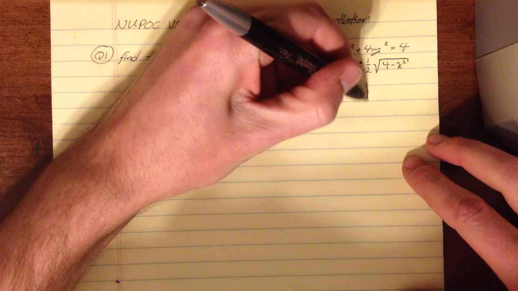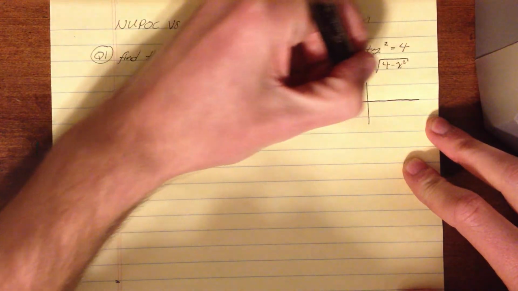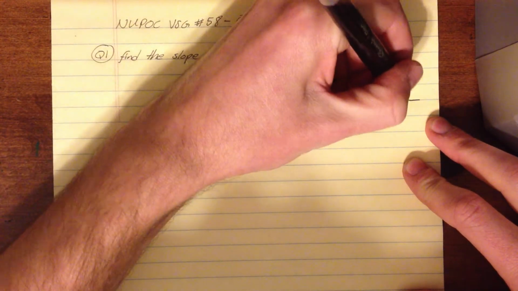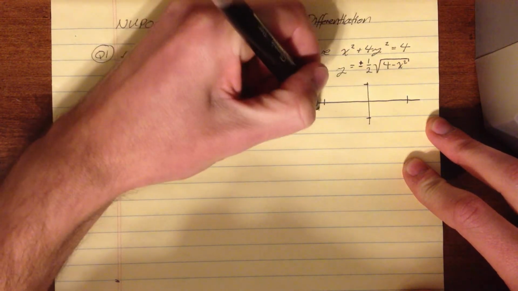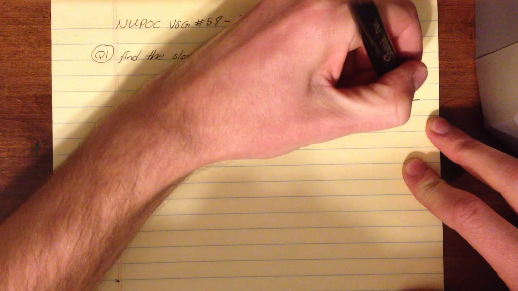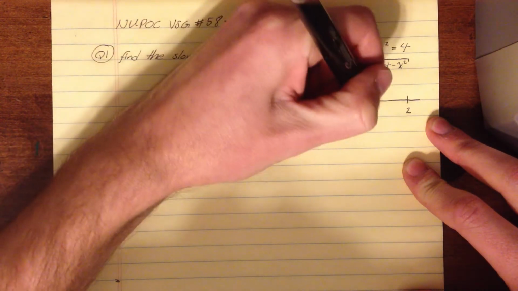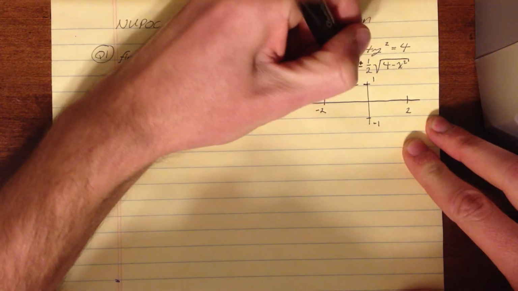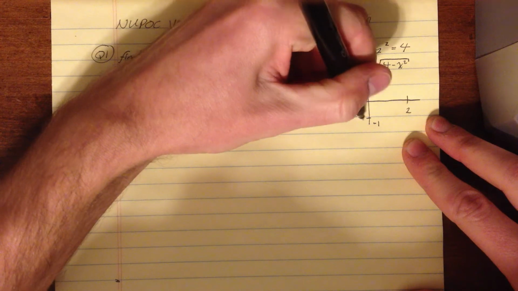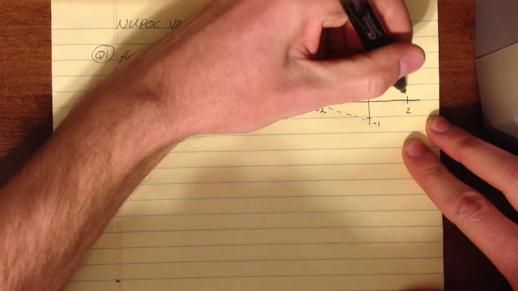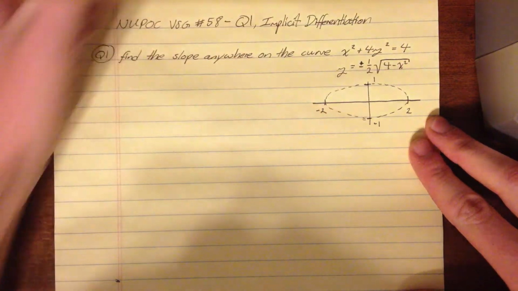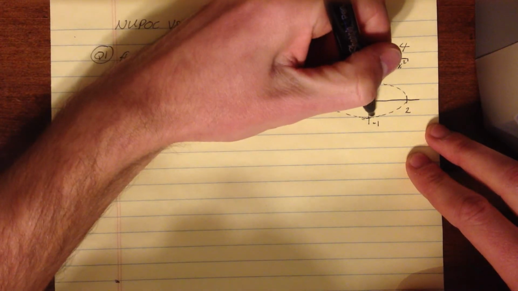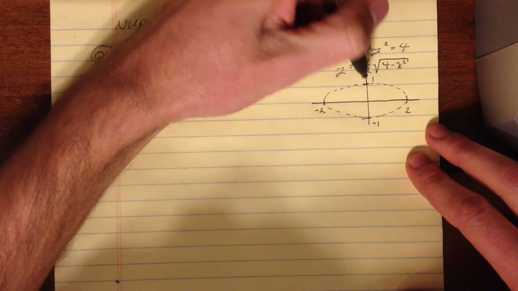So if we were actually to plot this, we would have some ellipse like this that goes from x equals -2 to 2 and y equals -1 to 1. So it's doing something like this. Well, that's not a very good drawing, but you get the idea.